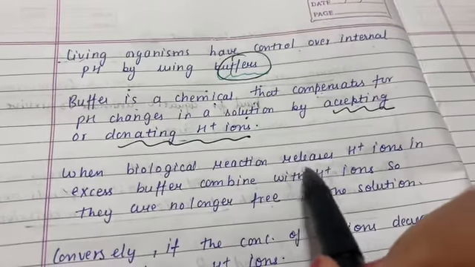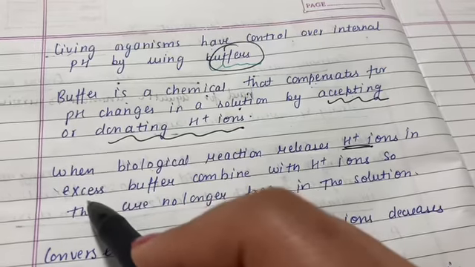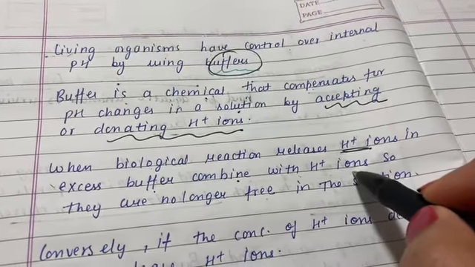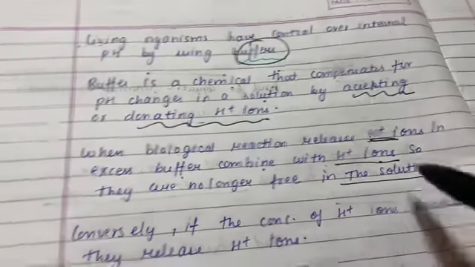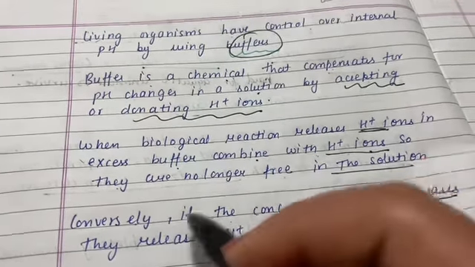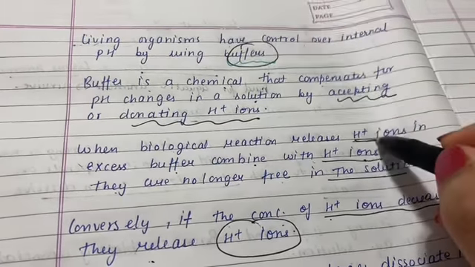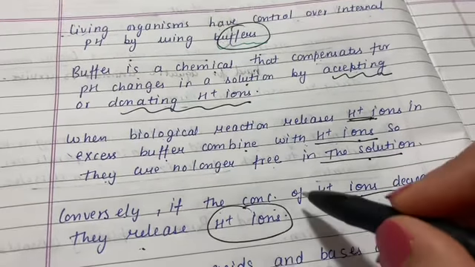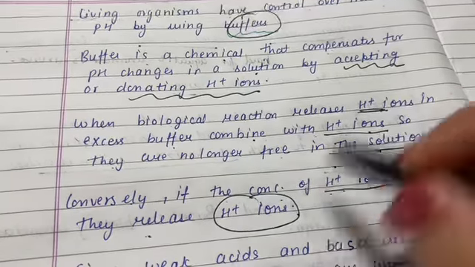When a biological reaction releases H positive ions, excess buffer combines with H positive ions, so they can no longer be free in solution. Conversely, if the concentration of H positive ions decreases, the buffer releases H positive ions. So if it increases, the buffer absorbs H positive ions. If the H positive ion concentration decreases, it goes the other way around, and the buffer releases H positive ions.